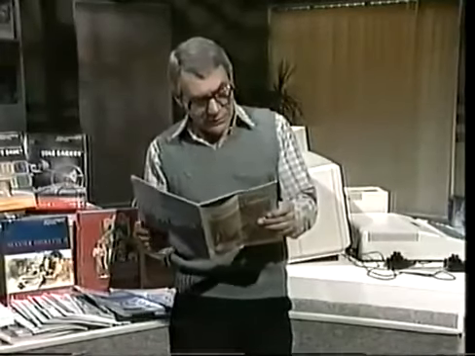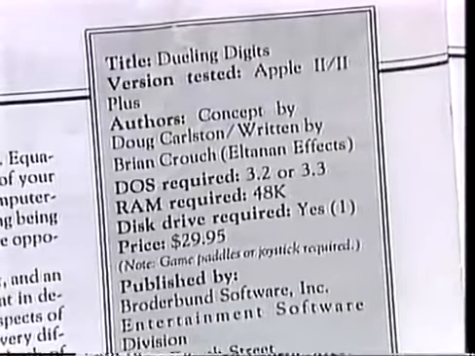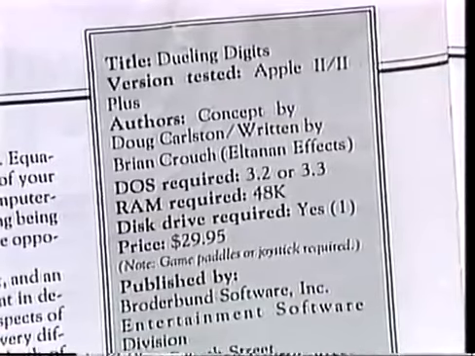Here's a review of an educational game. Dueling Digits. Educational value 5 on a scale of 1 to 5. DOS required. Now, what is that DOS? I keep hearing people talking about booting DOS. What does that really mean? DOS is something we haven't dealt with yet, but it's about time we did.